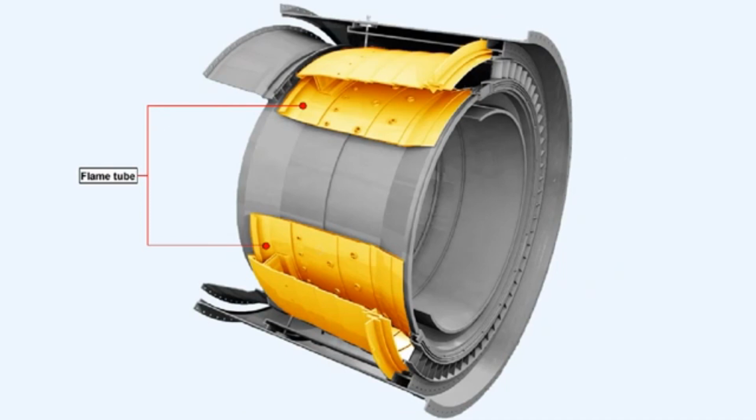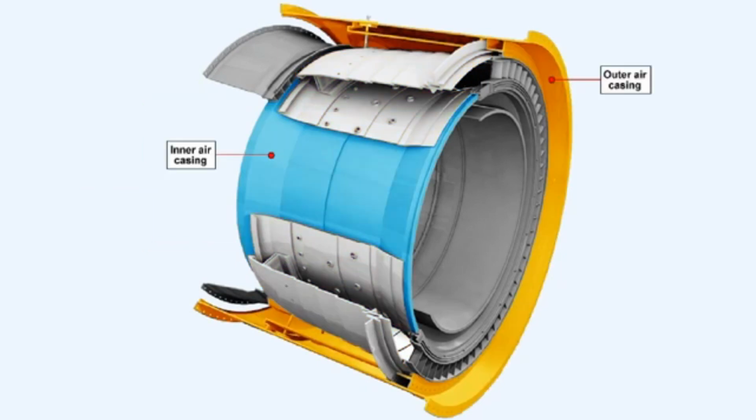This illustration is of a typical example of an annular combustion chamber system. It has only one flame tube, which is contained by an inner and outer air casing.